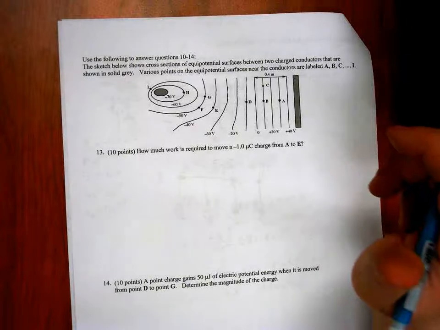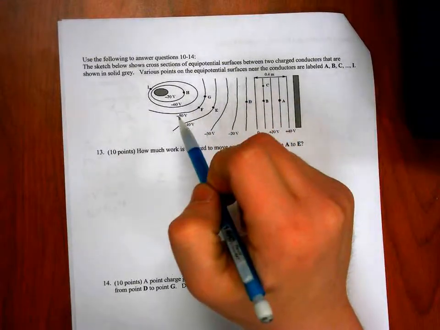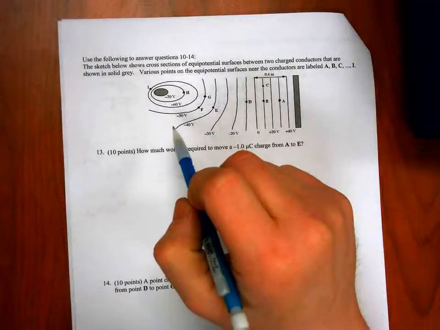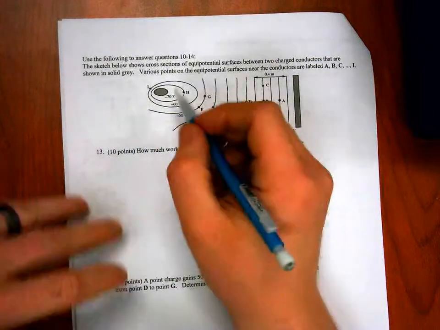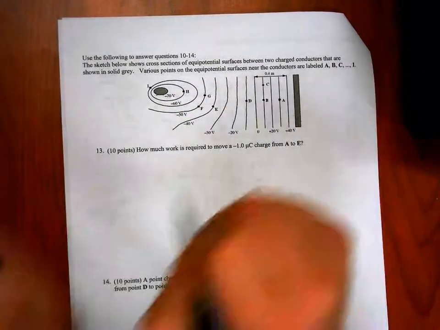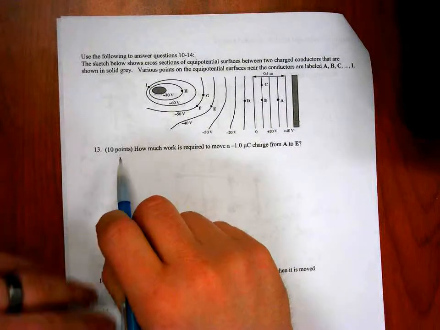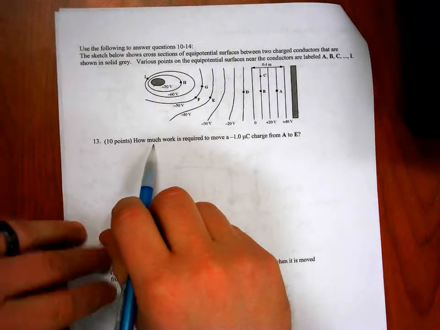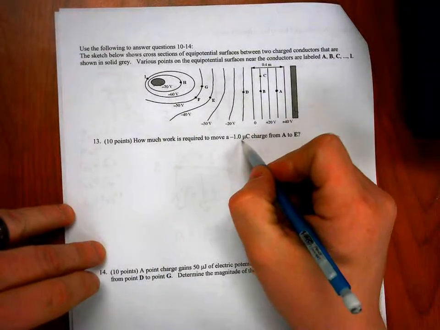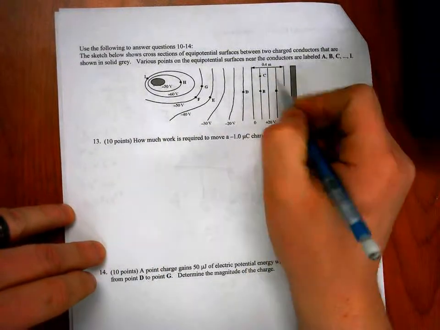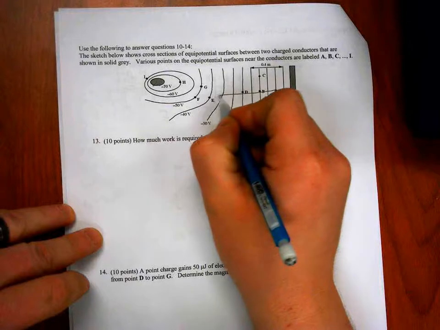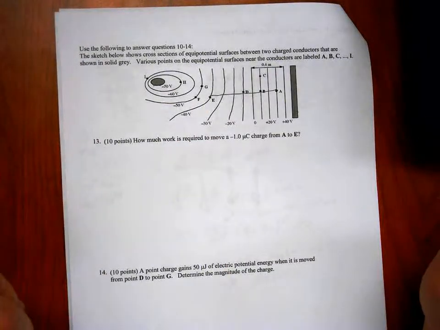Okay, so the sketch below shows the cross-section of equipotential surfaces between two charged conductors that are shown in solid gray. This is the conductor, that's the conductor. And these are the equipotential surfaces. So this question says, how much work is done to move a negative 1 coulomb charge from A to E? So moving from A all the way to E.